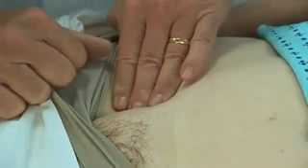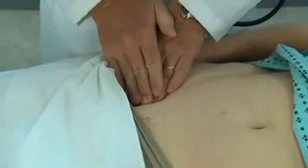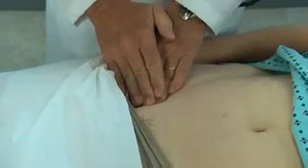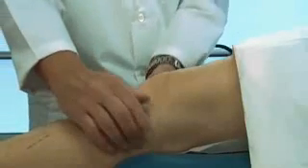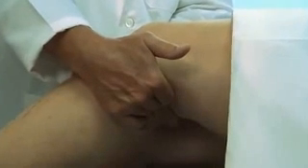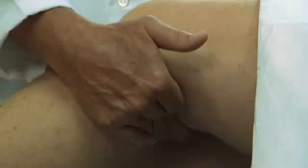Press deeply below the inguinal ligament. The use of 2 hands, one on top of the other, may be helpful, especially in obese patients. To examine the popliteal pulse, slightly flex the patient's knee. Press the fingertips of both hands deeply into the popliteal fossa, slightly lateral to the midline.